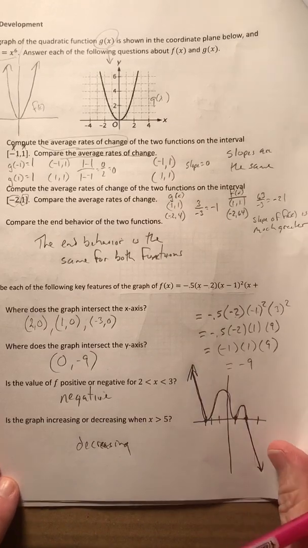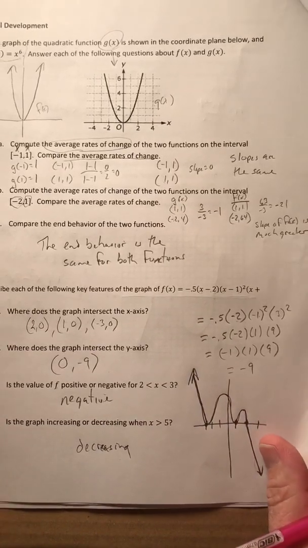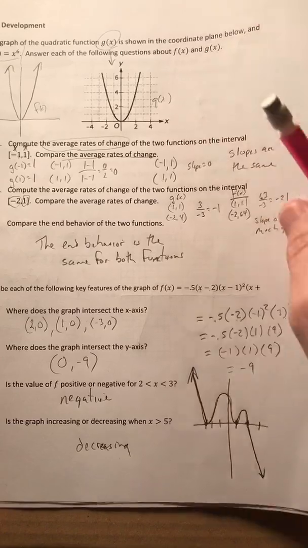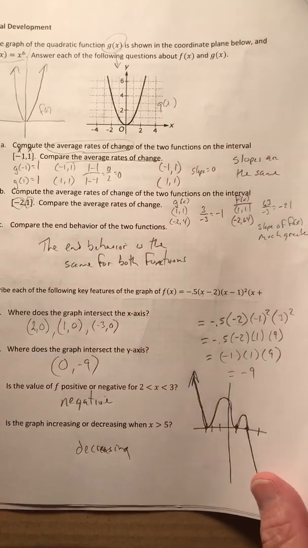And again, that one's different than the one on the review that I have. I might even not send that out.